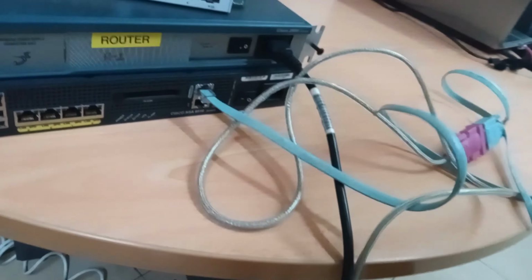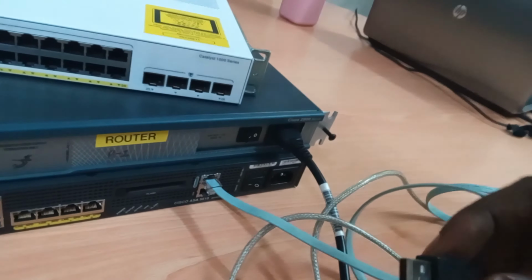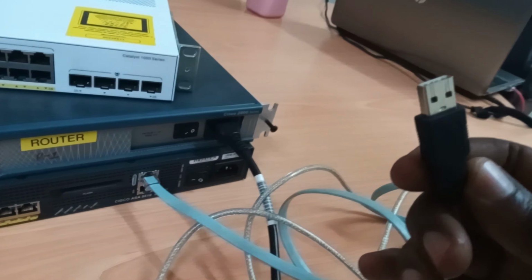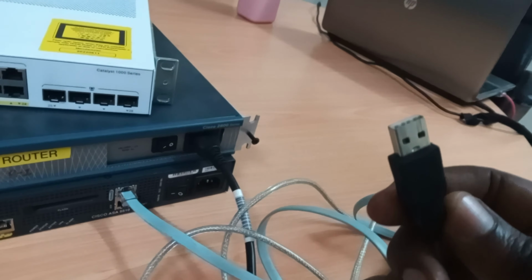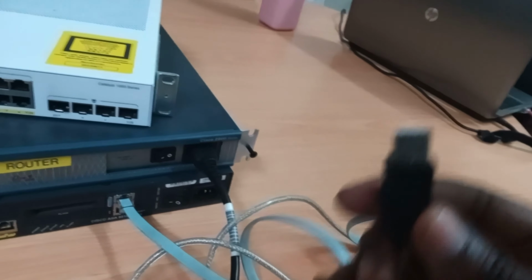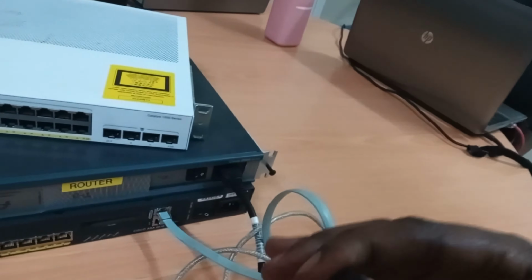Then you take this end and put it on your PC, your computer that you use to configure the devices. You see, it is a USB.